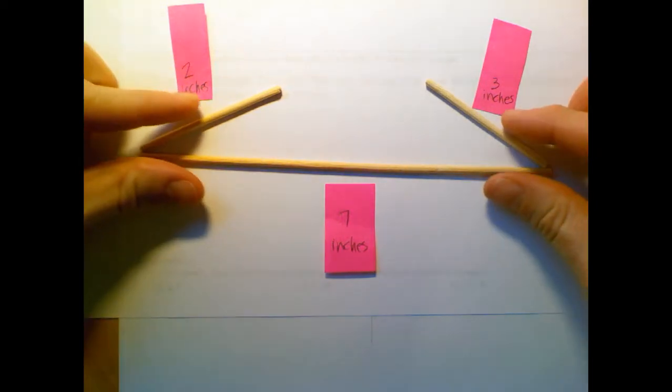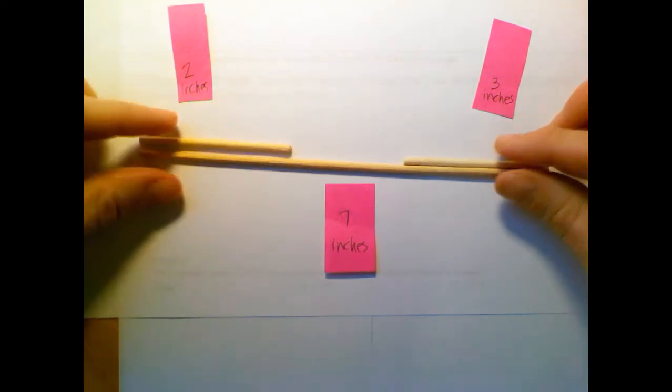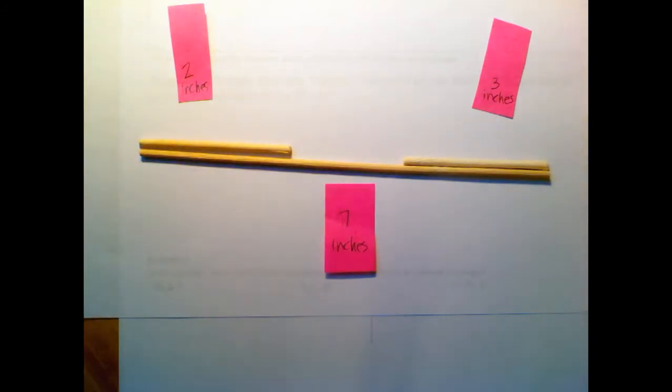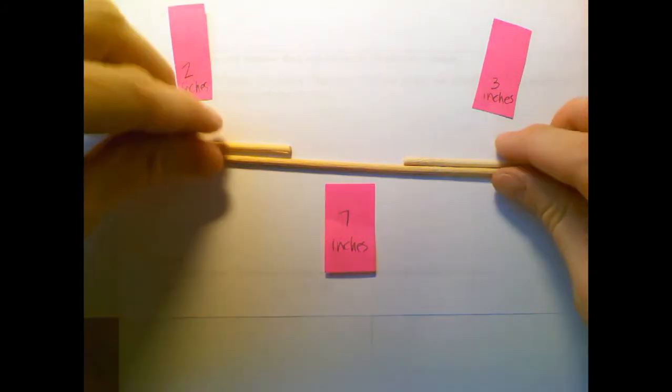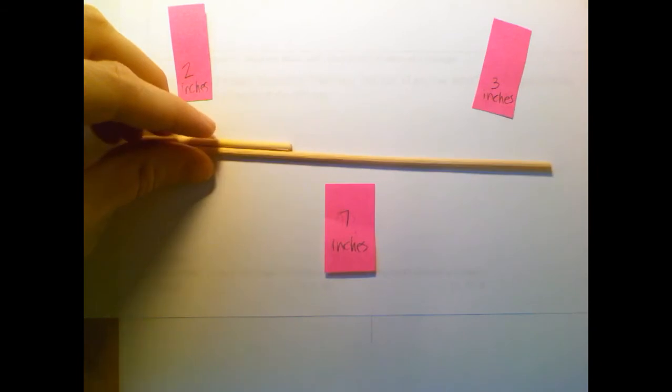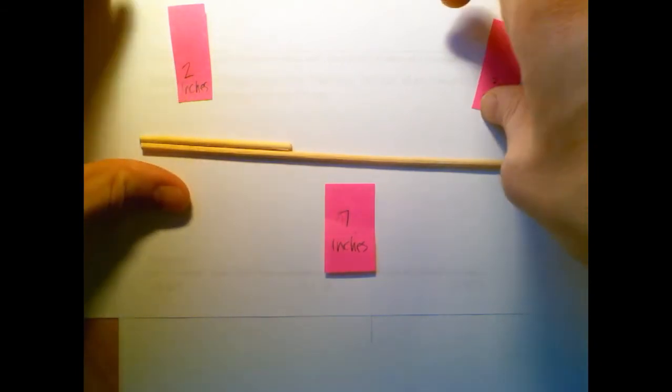In fact, this is what we're going to look at. If I collapse them here, you can see that these two together, the 2 and the 3, are not even as long as the third side of the triangle. So we scratch our head and we go, well, that's a problem.